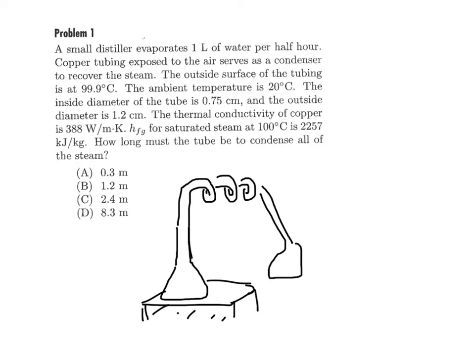So here's the distiller. We get 1 liter of water evaporates per 30 minutes. And what we know is that in steady state, we're going to condense the same amount of water over here. Condense. And it condenses on the inside of the tube, not the outside. The inside of the tube, and then the distilled water will drop down into here.